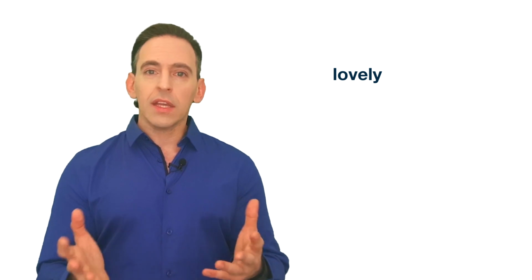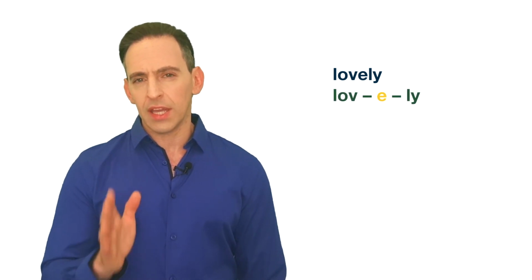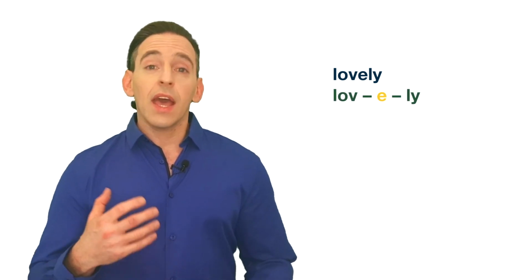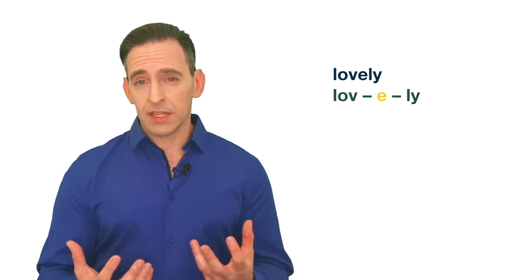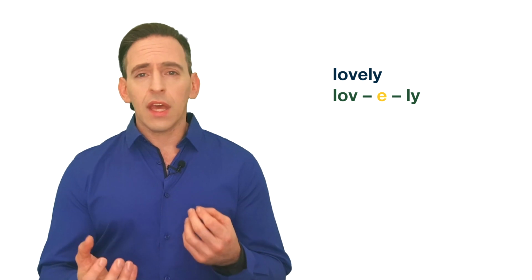The next word is lovely. And again, the same thing is happening in this word. If we take a look, it has this extra E in the word. And there is a common tendency to pronounce it with that extra sound. But again, we don't need to say all the sounds.